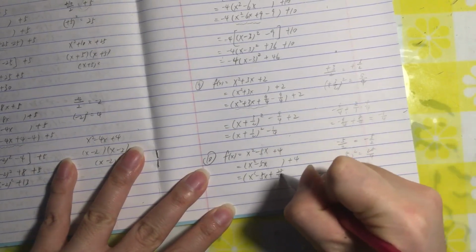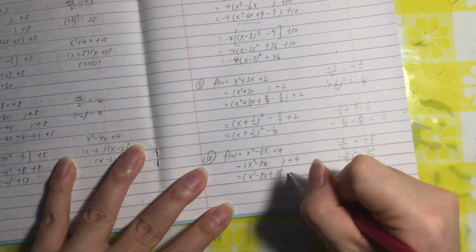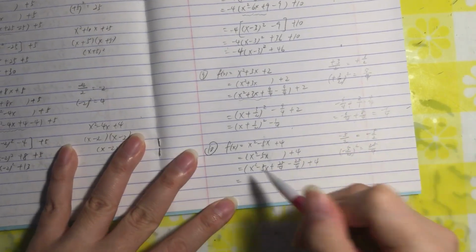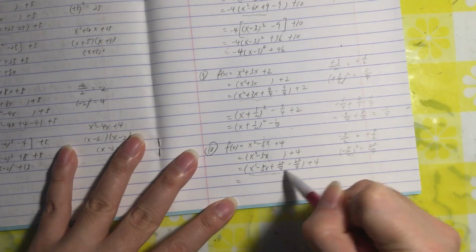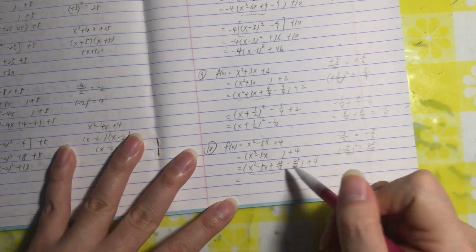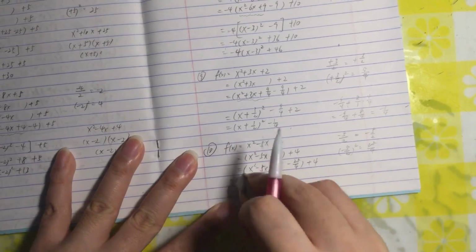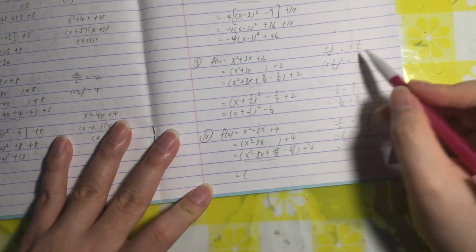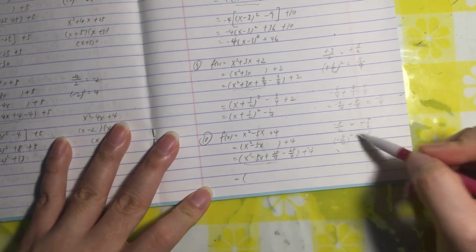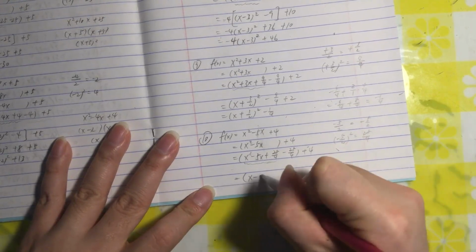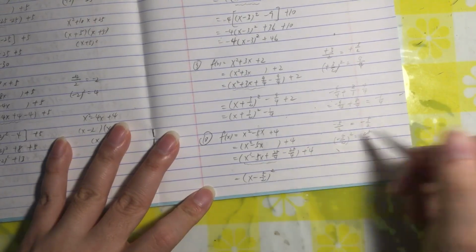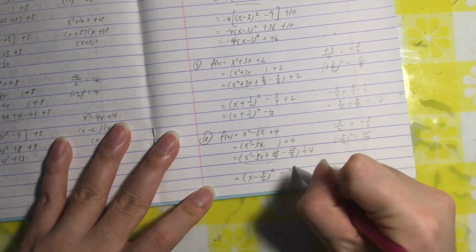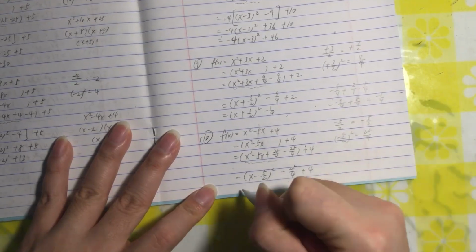Plus 25 over 4. When we add 25 over 4, we need to subtract 25 over 4 at the same time to keep it in balance. Then factor the first 3 terms. If we factor the first 3 terms, it must be a perfect square trinomial. We can use this number to write it as a perfect square. That's a shortcut. We can write it as x minus 5 over 2 squared, minus 25 over 4 plus 4.